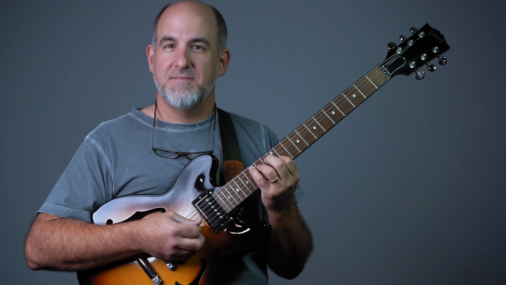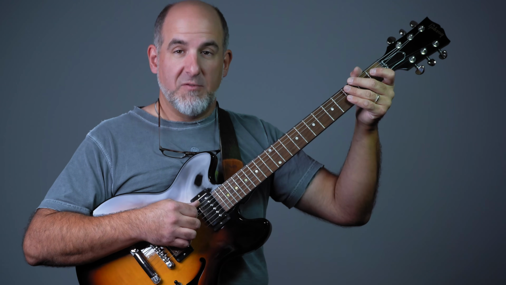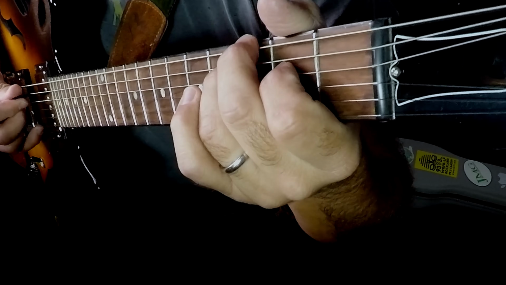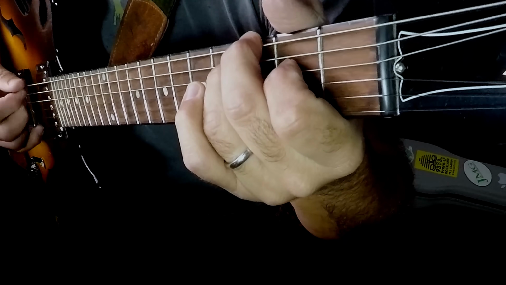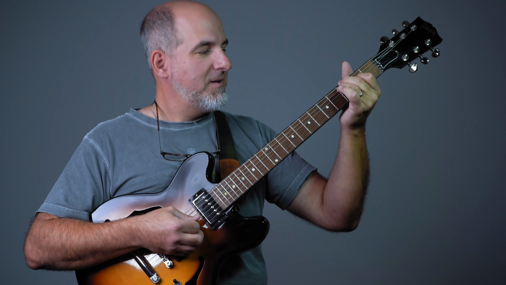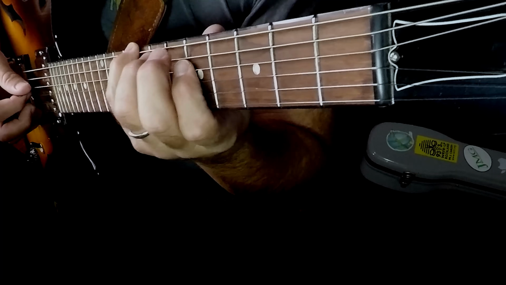Okay, let's continue moving along. String group number 4 is starting with G in the bass, G, C, and then E. Very nice sound. And then we're moving on up to C, E, and G.